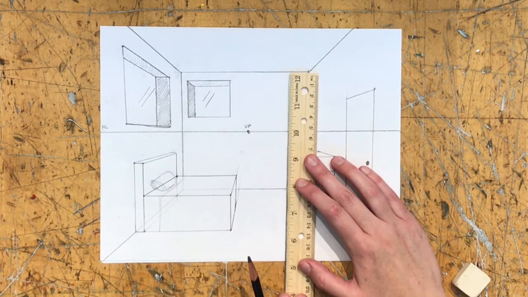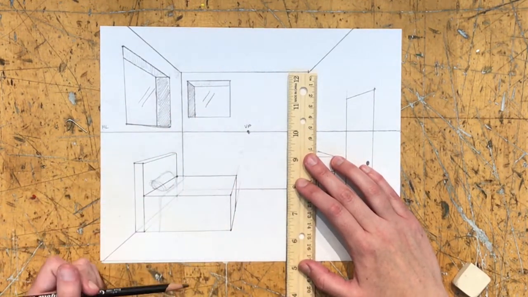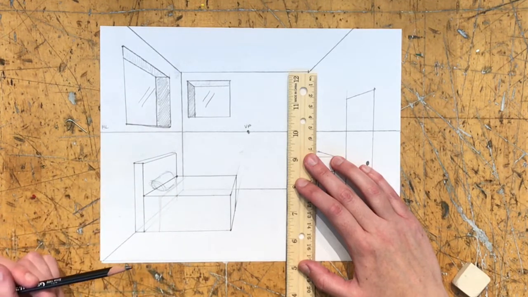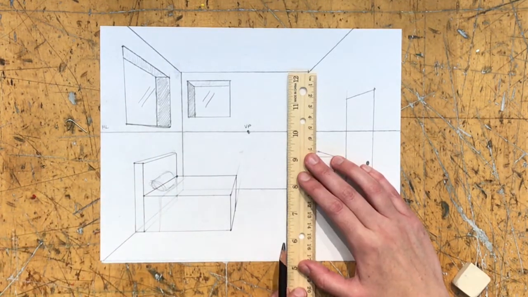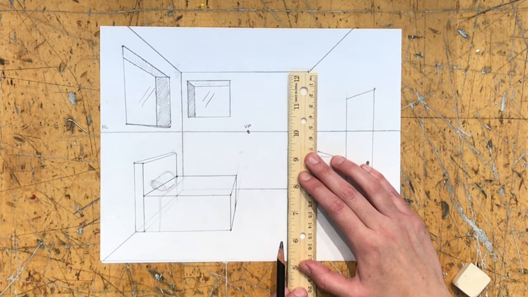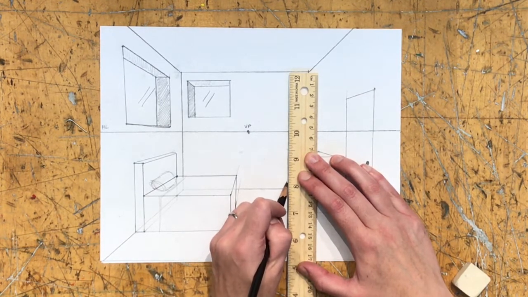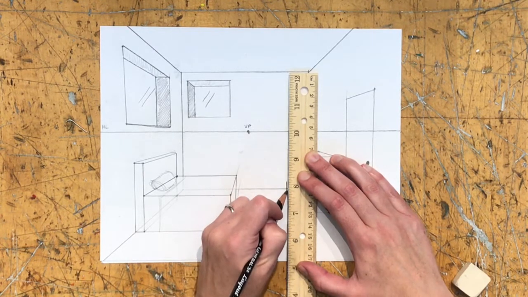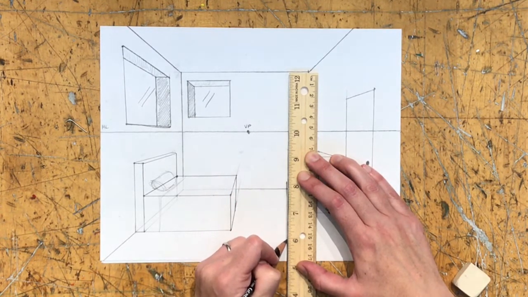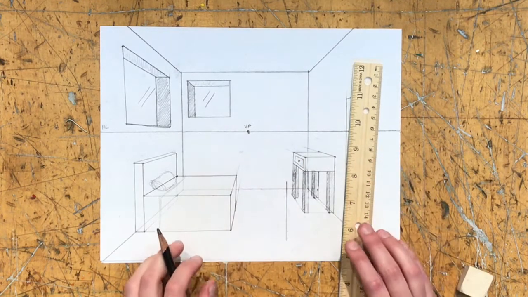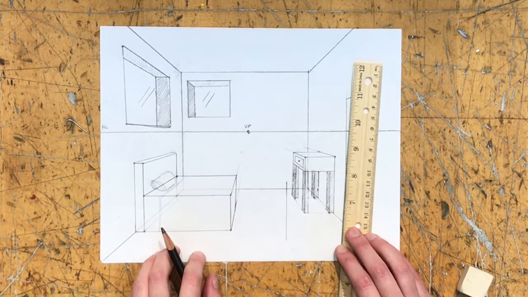So I get to decide where I want to put it. You could have it hanging from the ceiling if you wanted. You could have it over here next to the bed. You're the artist, you get to decide. So I'm going to put mine right over here. I'm going to start with a vertical that goes through my little floor plane there, goes down a bit. I can always adjust the size later, but I'm going to start with that.